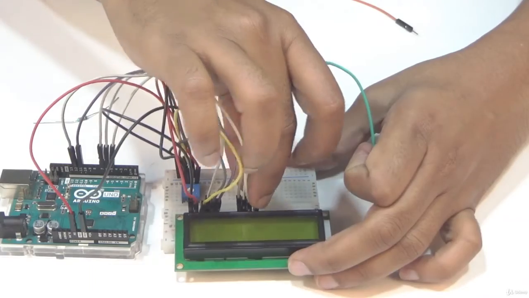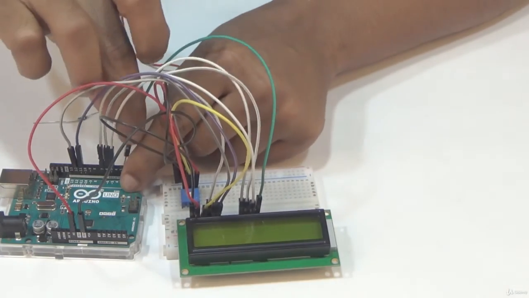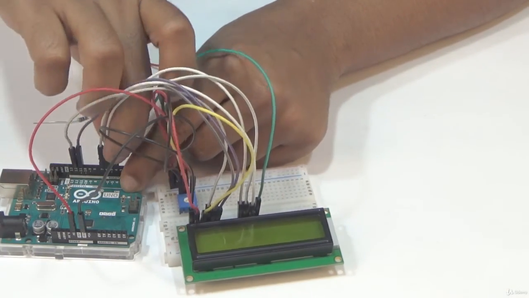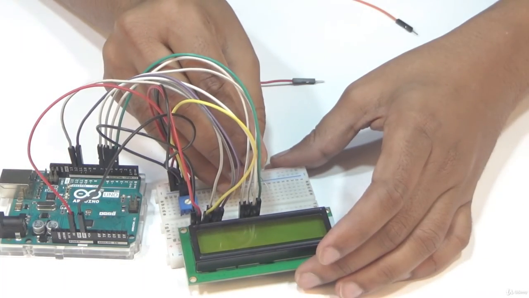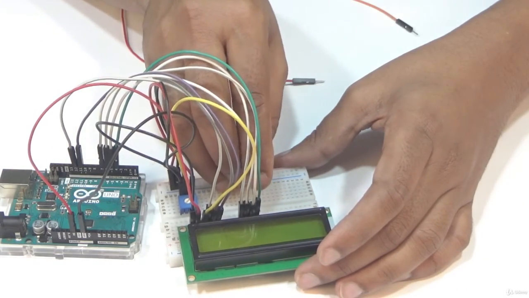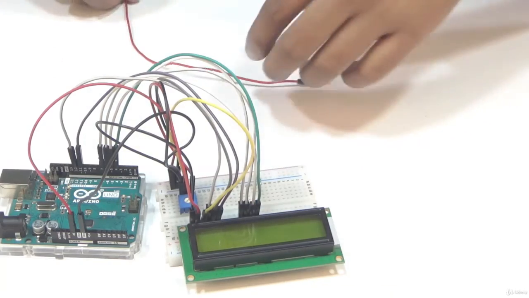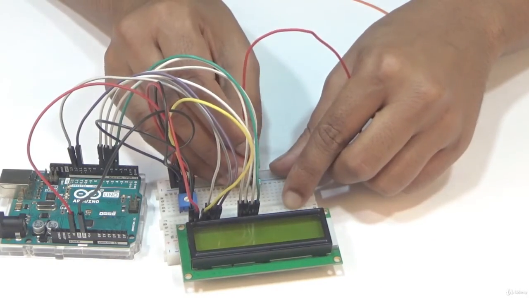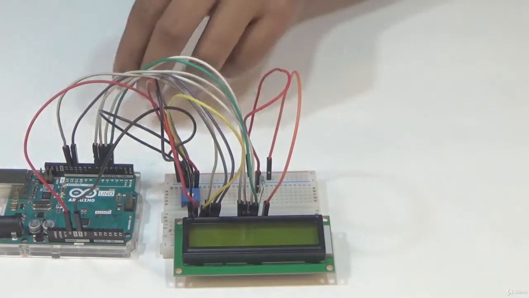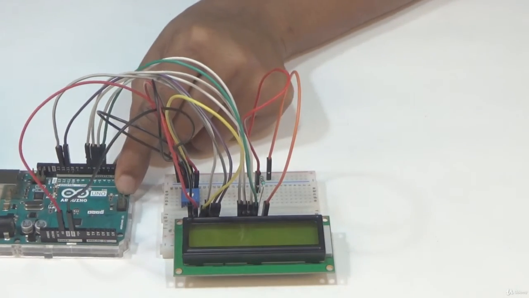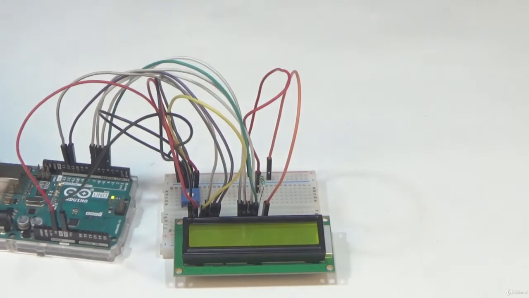This is D7 and it is connected at pin number 4. I am connecting a resistance to pin number 15 because that is the LED, so I'll apply 5 volt there. So my connection is finished. Let me connect the USB cable.